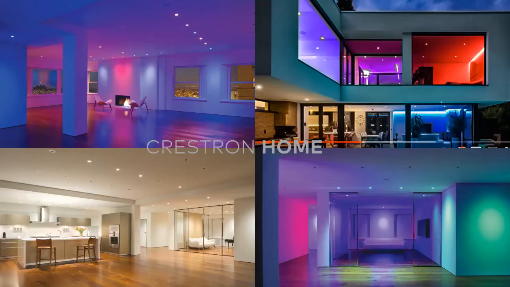Here we see full color tuning in action. Crestron HOME and Crestron Tunable Fixtures make all this possible. Although in real life, I'll bet the tunable white example at the bottom left is the most frequently used.